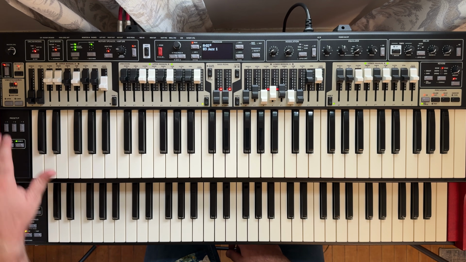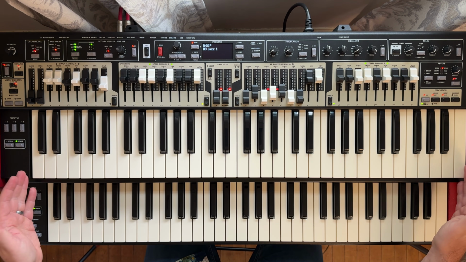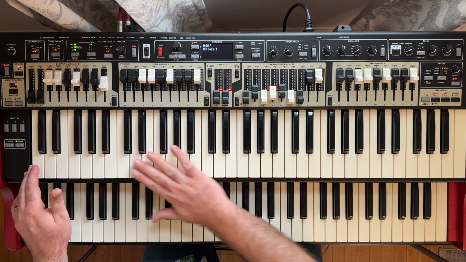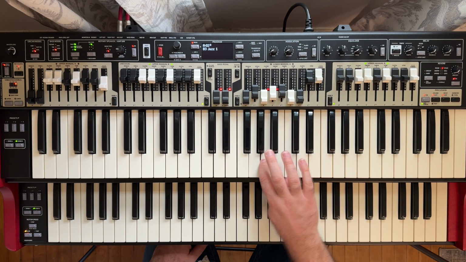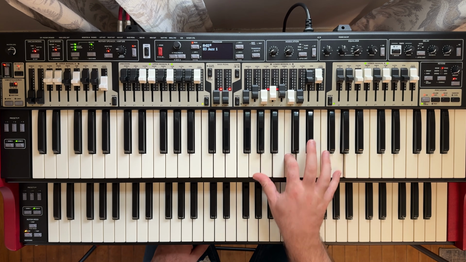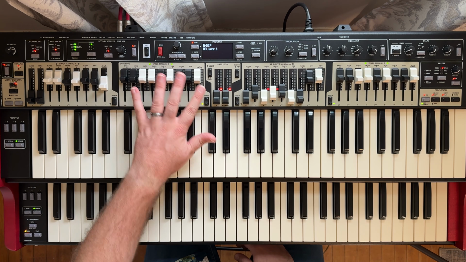We also have some preset buttons for each of our key beds here. 61 key, nice, beautiful organ waterfall key action there. Now, what we've got here is no sound except for the percussion because we have all of our drawbars back.